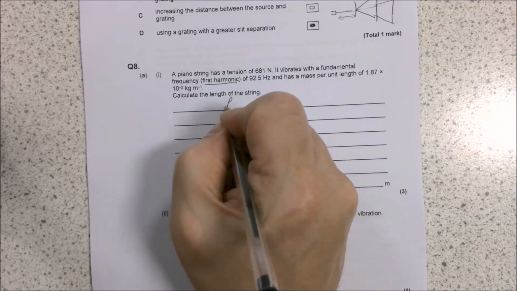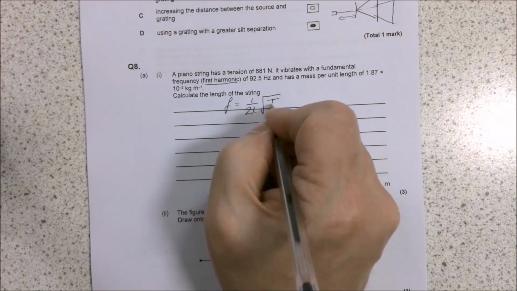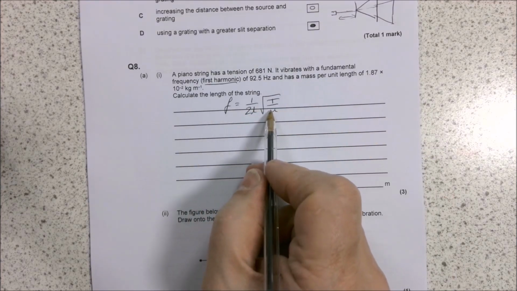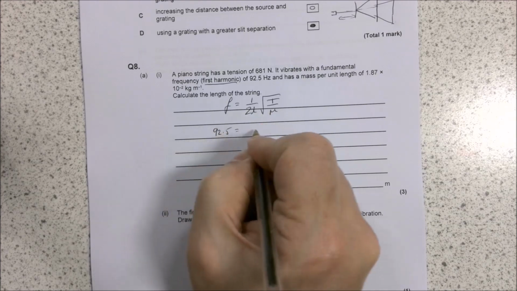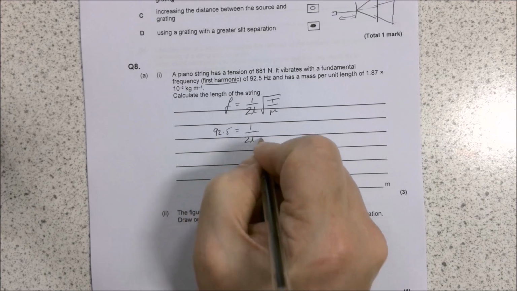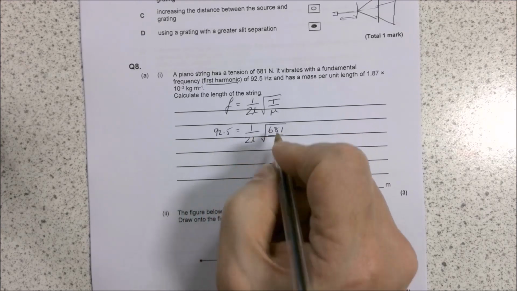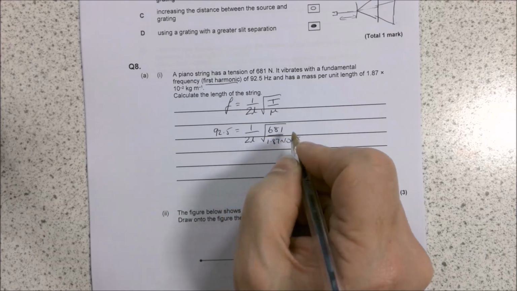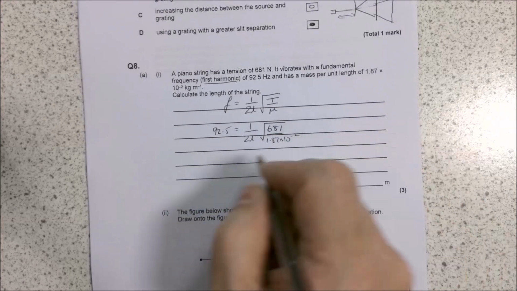So it's this equation again, f equals 1 over 2L times the square root of T over mu, mu being the mass per unit length of the string. So we can put the numbers in. 92.5 is 1 over 2L times the square root of 681 divided by 1.87 times 10 to the minus 2.